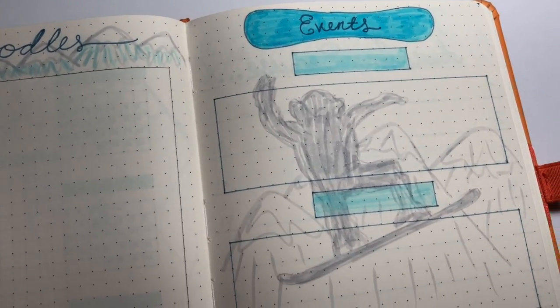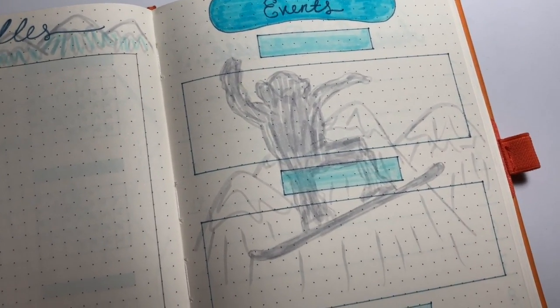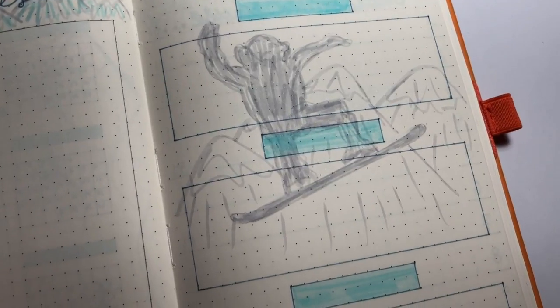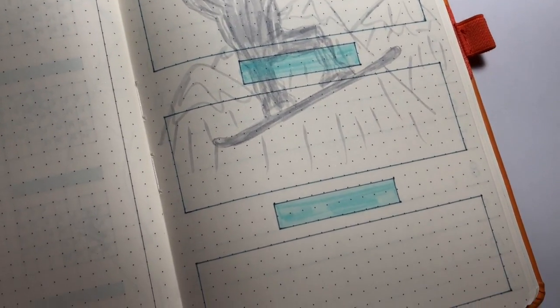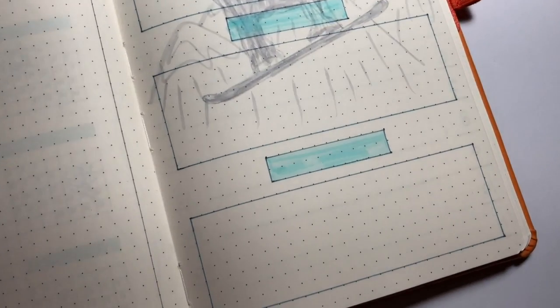And I put a snowboard up at the top for the events header, and then I have a kind of muted silhouette of a snowboarder jumping with the mountains in the background.